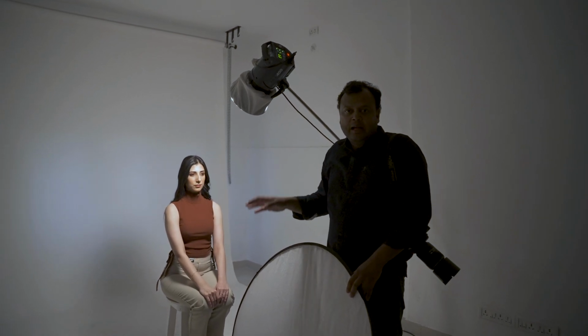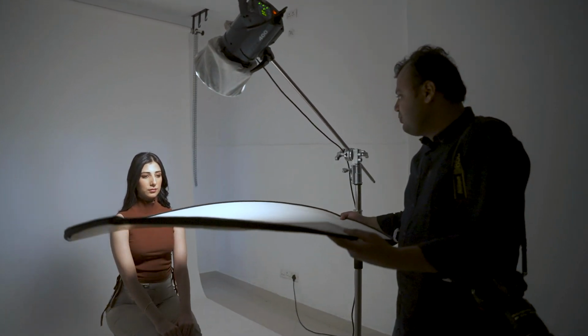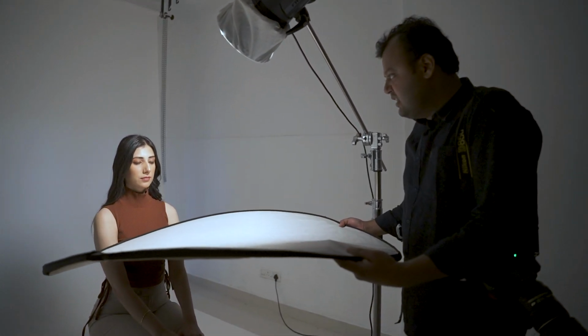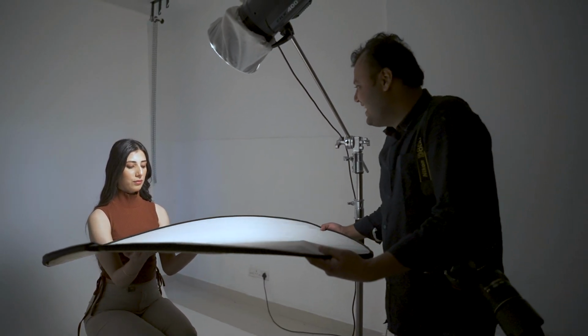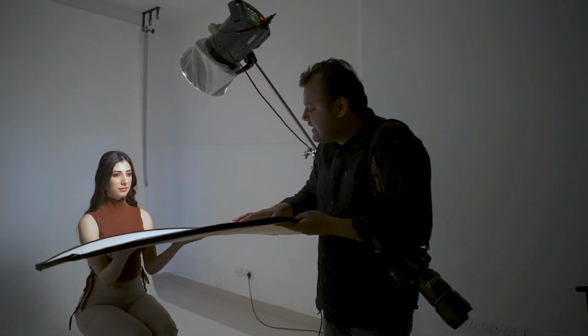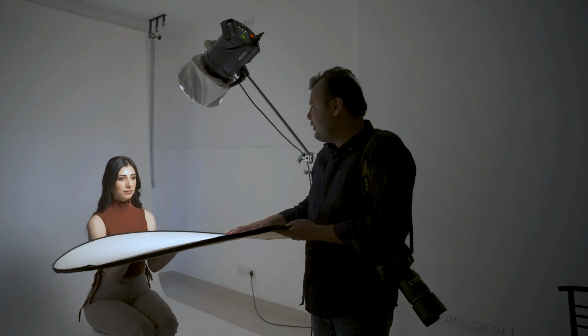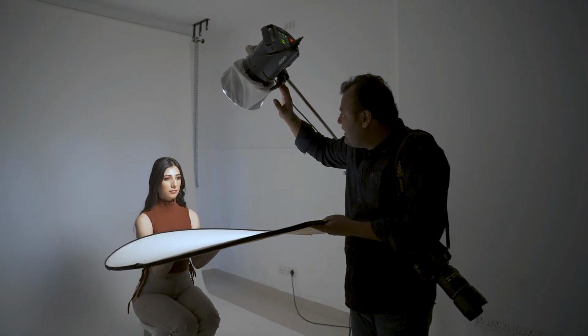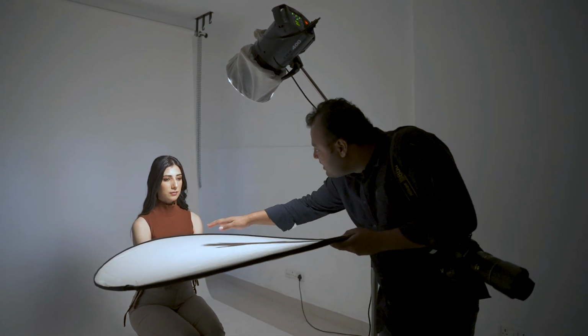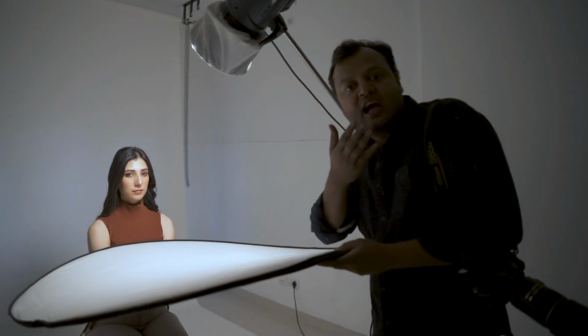Another way of achieving the clamshell effect is by using a reflector. What we'll do is we'll place the reflector here. Vanya, do you mind holding this? Thank you. So by placing the reflector like this or asking your model to hold it for you, you'll reflect the light coming out of this light and it will fill in all the shadows under her chin and under her nose.